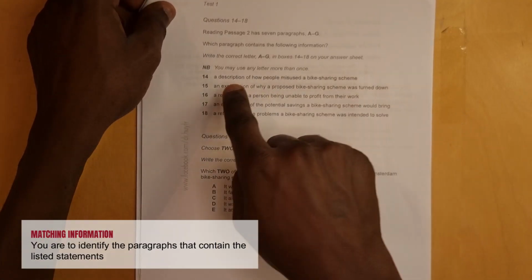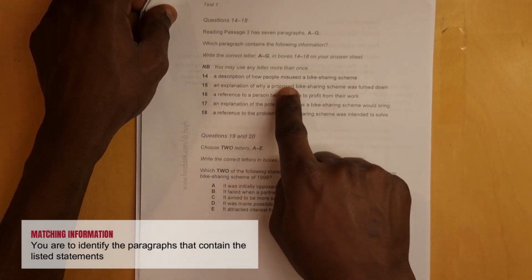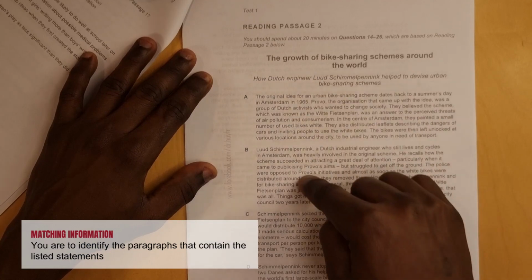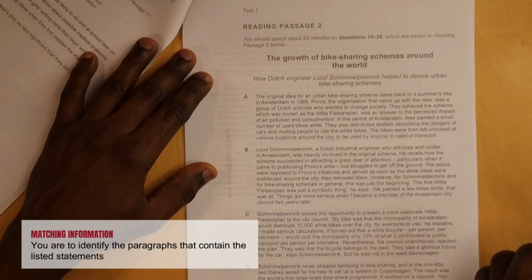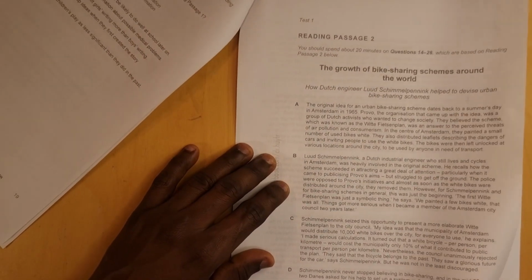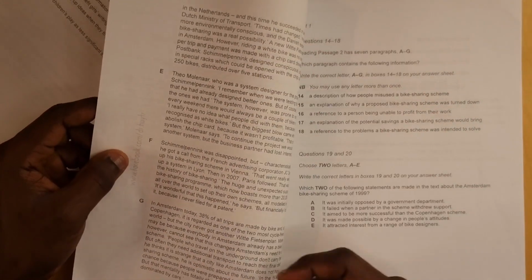So now when you pick question 14, a description of how people misused a bike sharing scheme, the question to ask yourself is, which of these paragraphs contains that information? The same trick goes if you pick question 15, an explanation of why a proposed bike sharing scheme was turned down. The question to ask yourself is, which of these paragraphs contains such information? So that's the general idea when it comes to matching information.